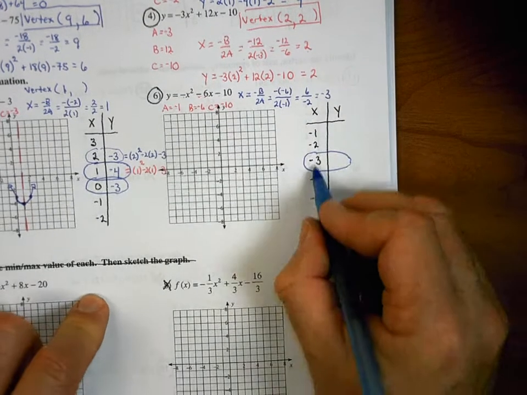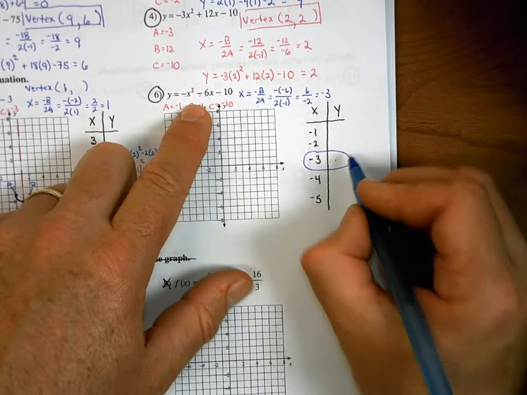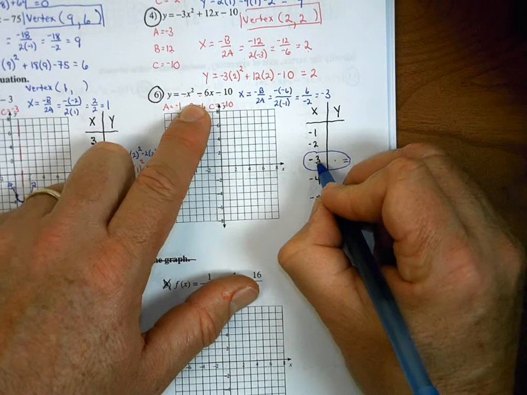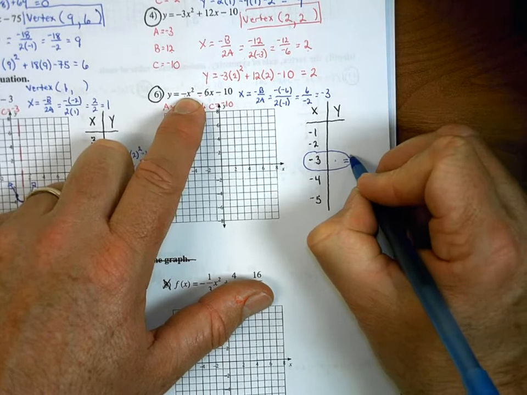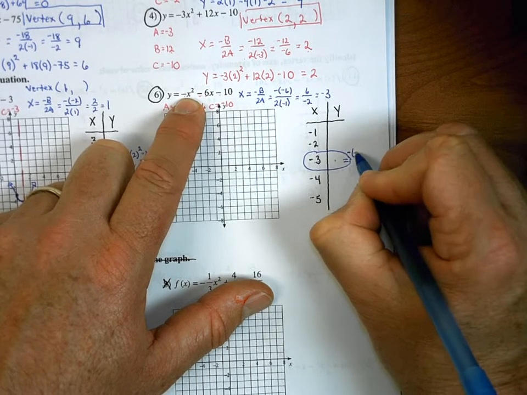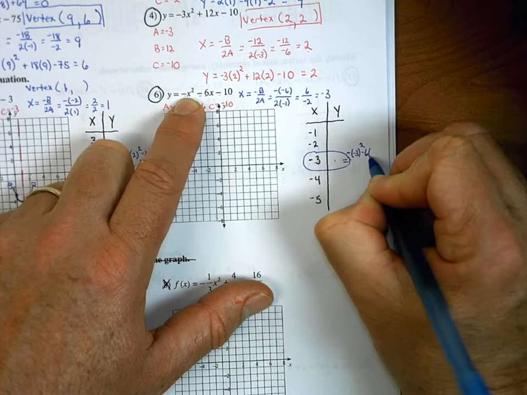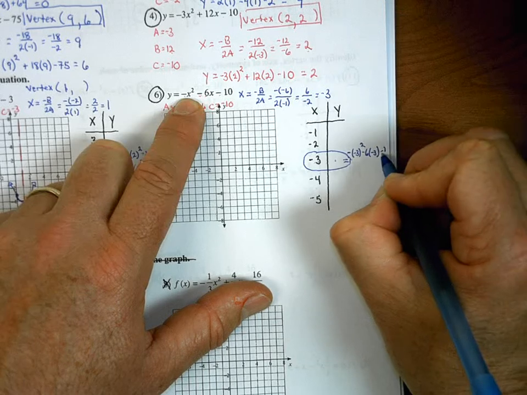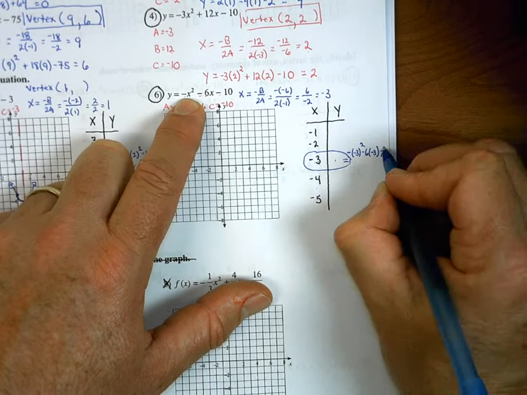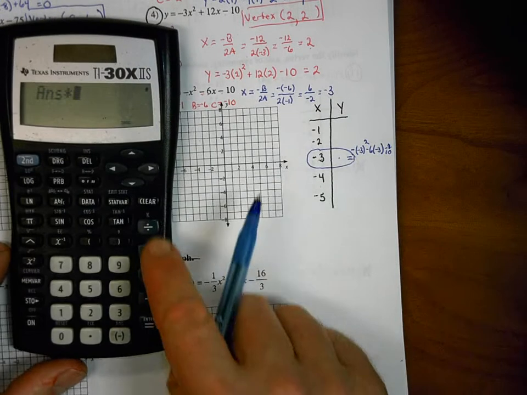Okay, I need to figure out my y value for my vertex. So I take my x value and I'm going to substitute or plug in negative 3 in the place of x. So when I do that, I'm going to get a negative, then a negative 3 to the second power, minus 6 times negative 3 minus 10. Okay? And then I type this into my calculator.